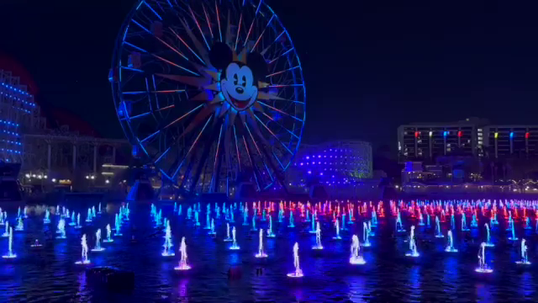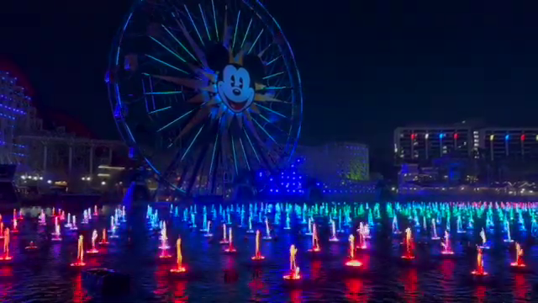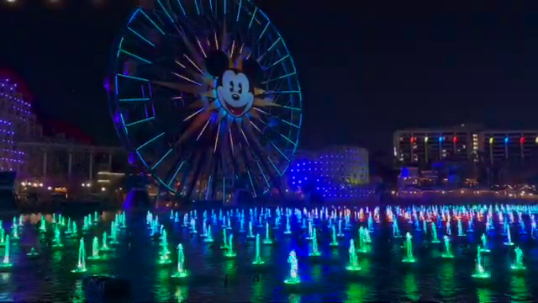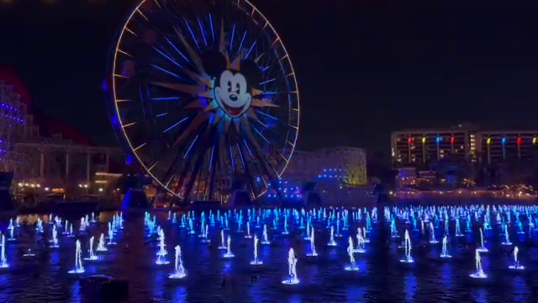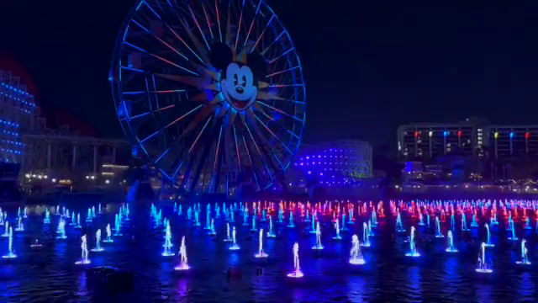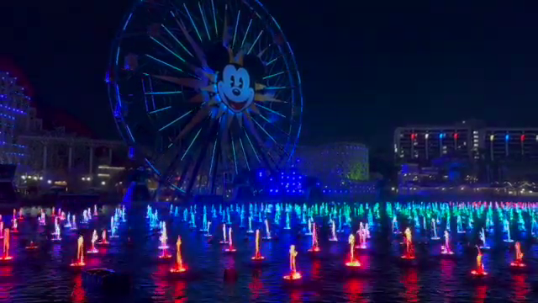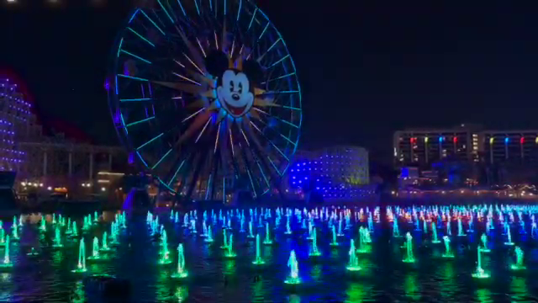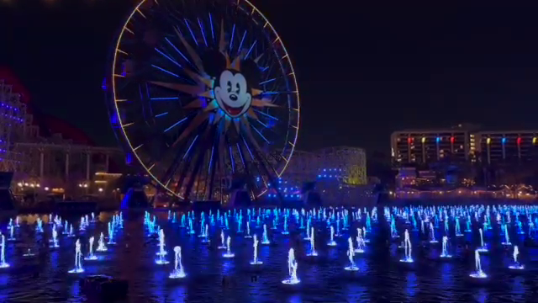Wow, what a fantastic way to watch World of Color. I loved watching the show from Lamplight Lounge with a chair. I didn't pay extra for this option. I paid for dinner, which I would have eaten somewhere in the park anyway. I would 100% recommend this not well-known secret World of Color viewing option.